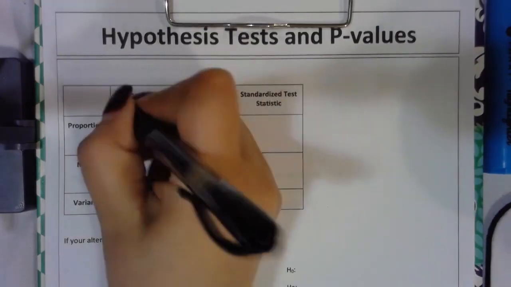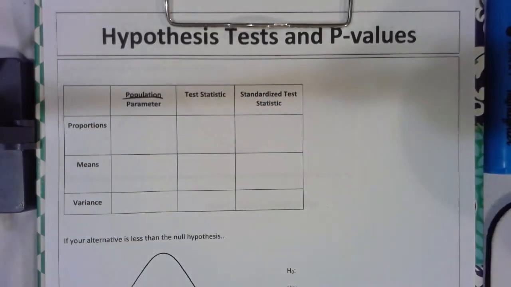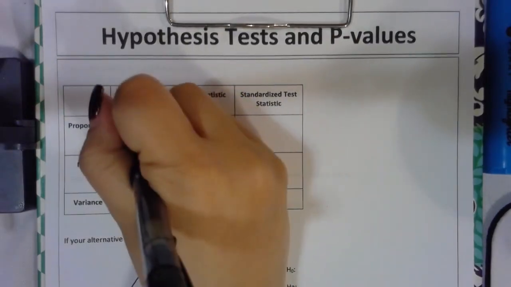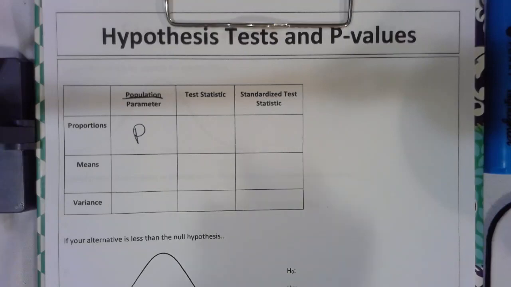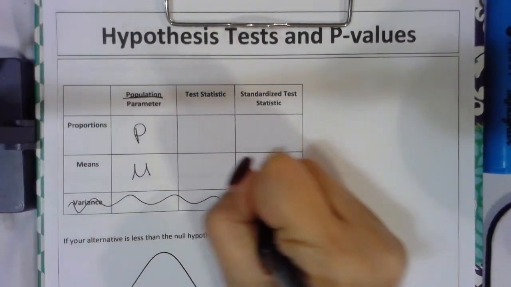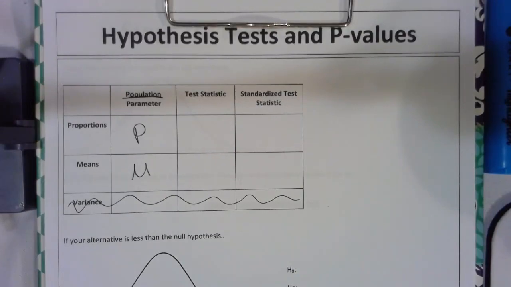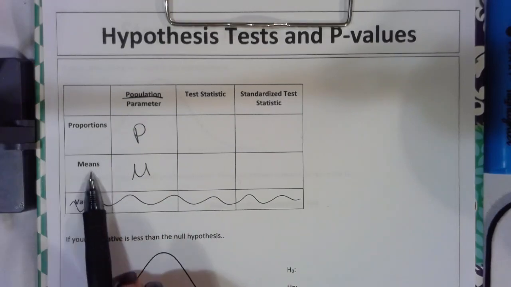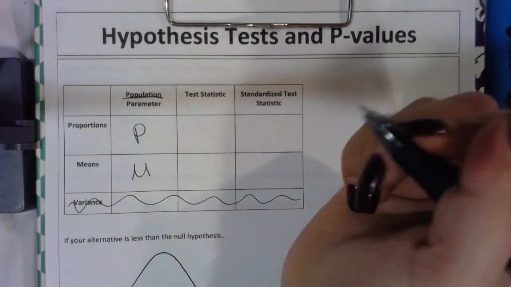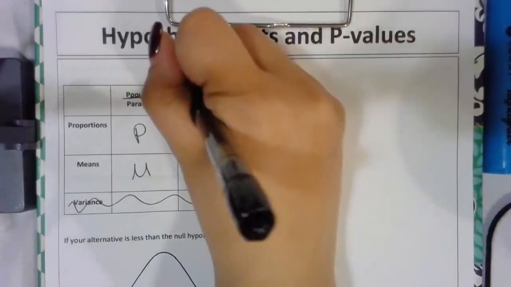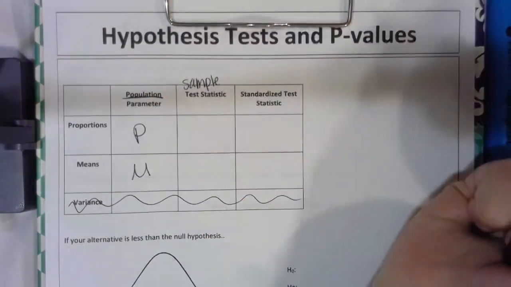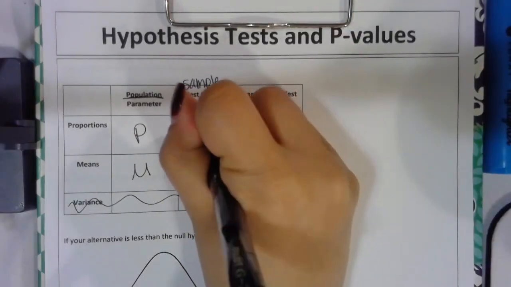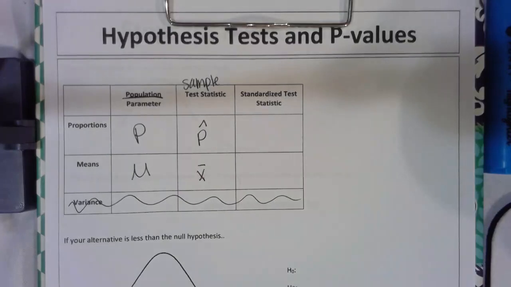So, we did a couple of them where we talked about the population, and it was a proportion, so we called it P. Mean, we call mu, and we will not be talking about variance. P meant proportions for the population. Mean was the population parameter for mean. Remember, it's just the Greek letter mu. If it's a sample test statistic, it'll be p hat and x bar. Remember, x bar is just another way to say mean as well. But this is for a sample test statistic.